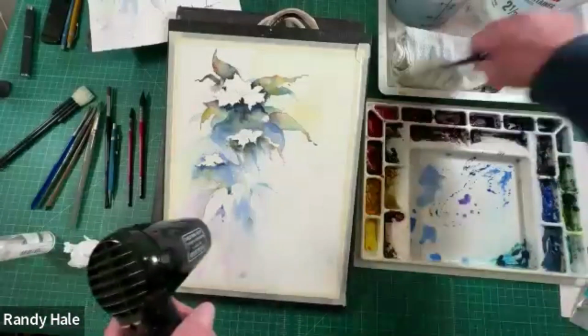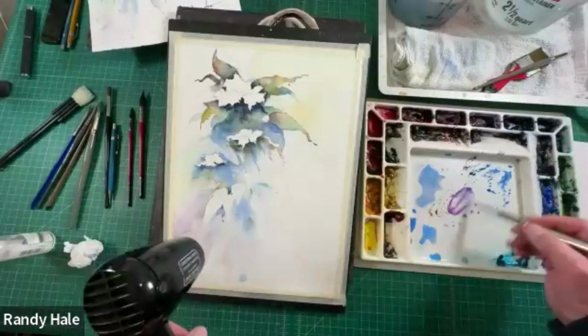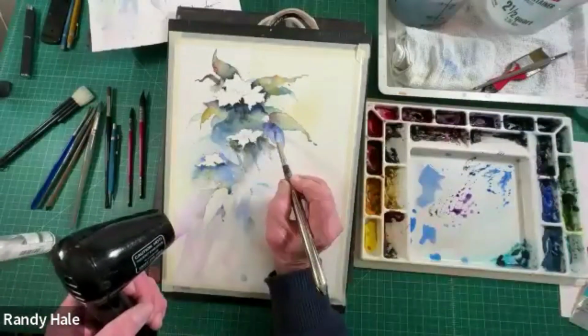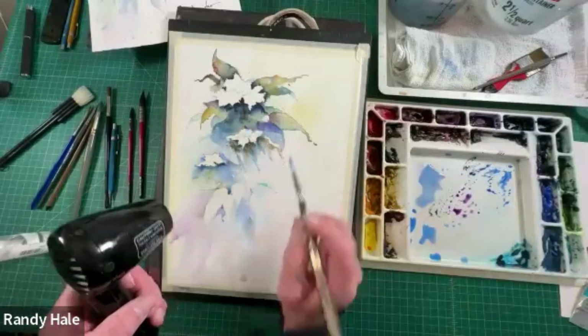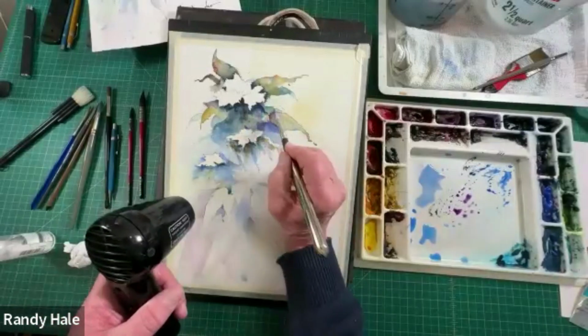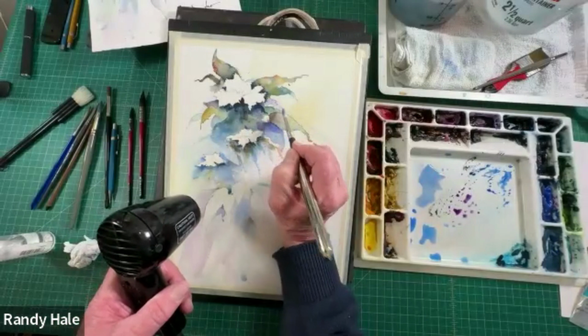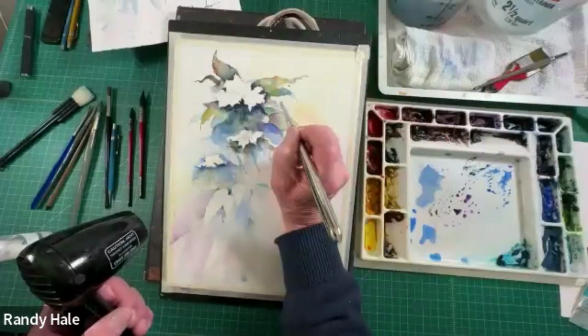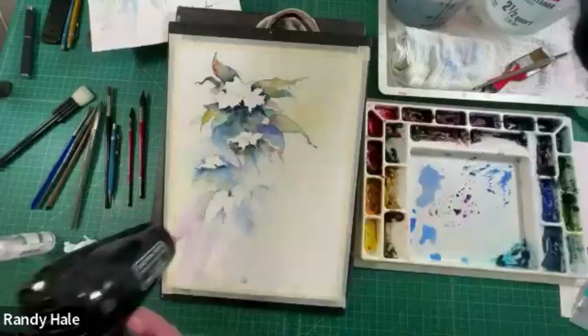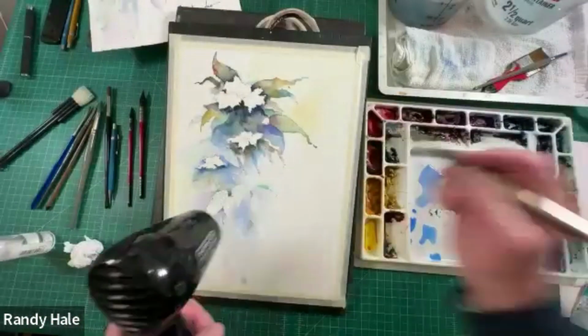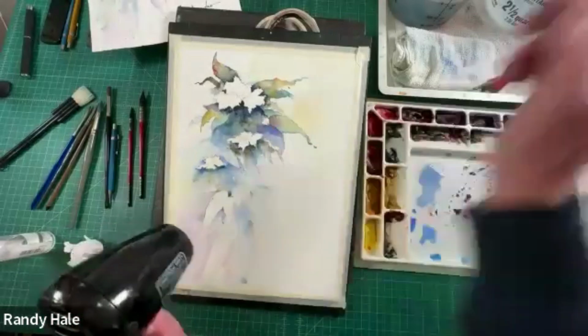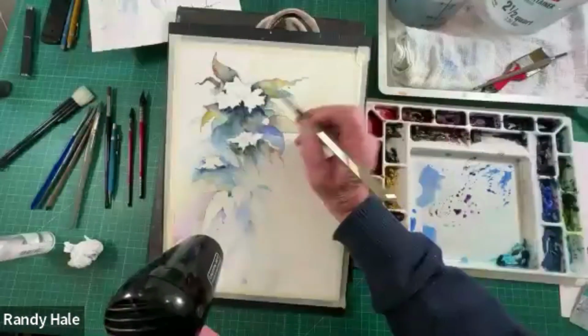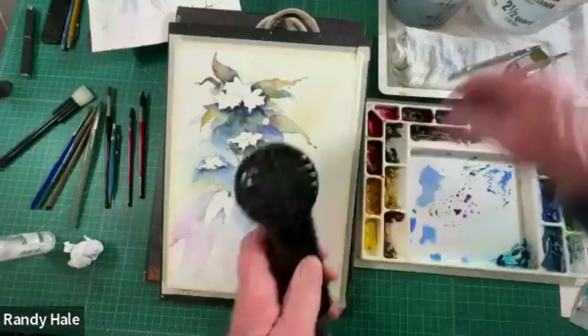I'm going to come back in with a little bit of that bright violet, and change up the temperature underneath here, adding a little bit of the violet, a little bit of yellow ochre, and a little bit of maybe sap green. Oh, it's wet. There we go.